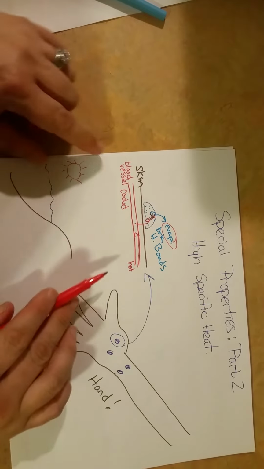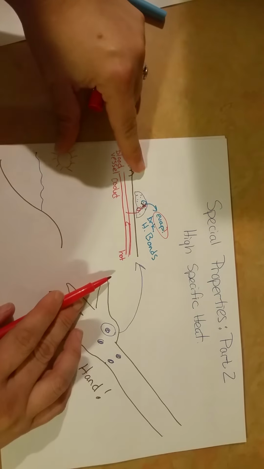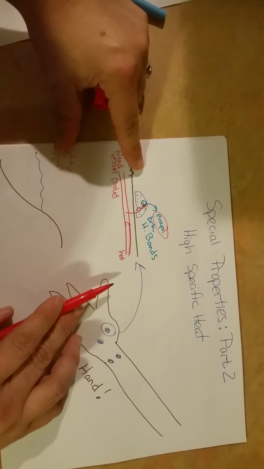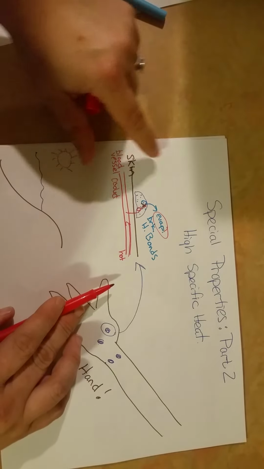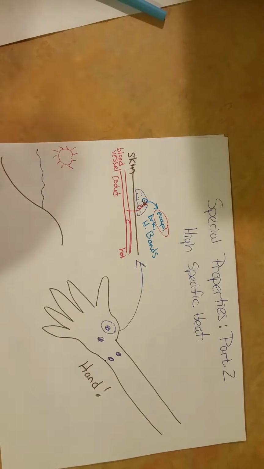This is a thing called evaporative cooling, where water on the surface, and this can be from sweat or it can be from rain, it can be from any source, but water on the surface will take heat from the body and cool the blood off. This is good in the summer, it's bad in the winter if you fall into a lake.